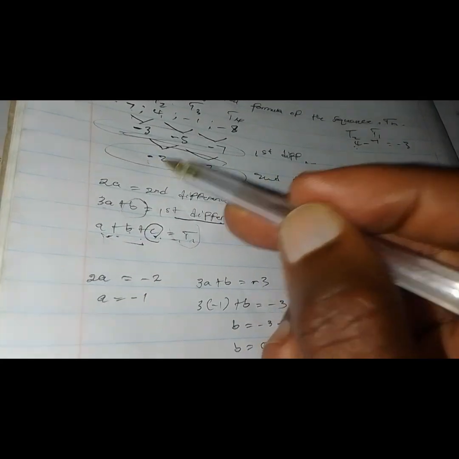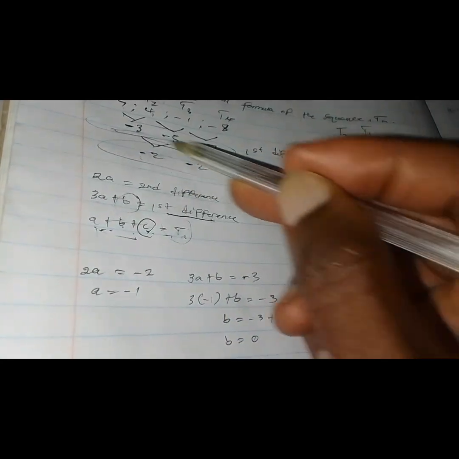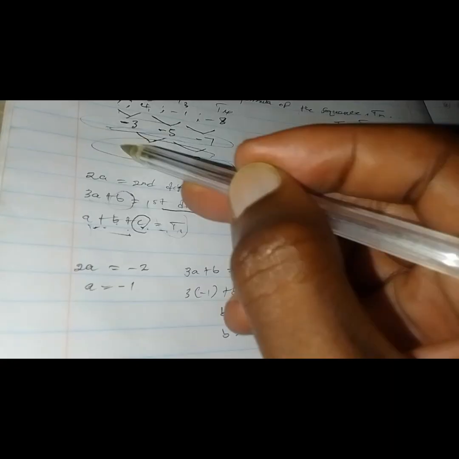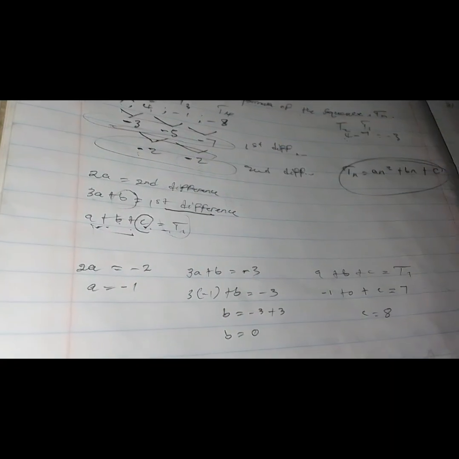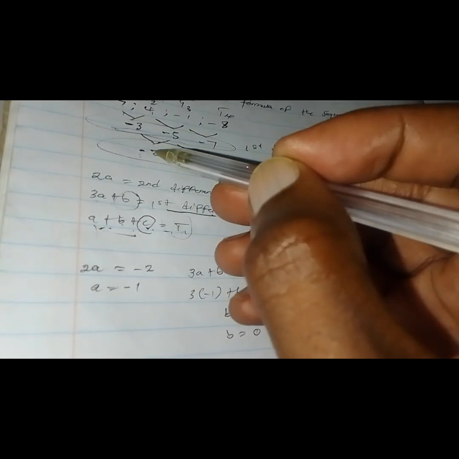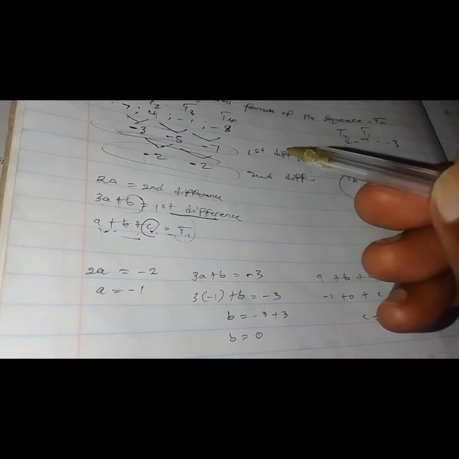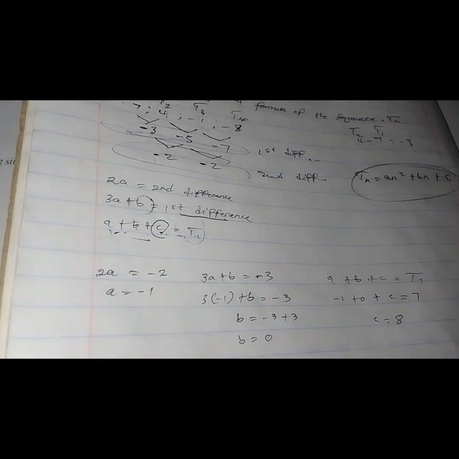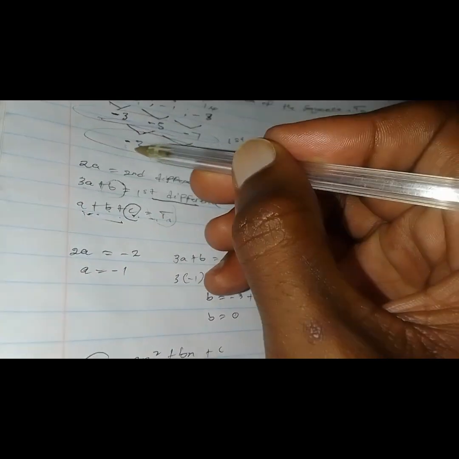It's negative 2. It's common, right? They are the same, right? Negative 2 and negative 2. And then we leave it like that. You don't go further and say negative 2 minus negative 2, because already you are done. You've already found your common number in this sequence.